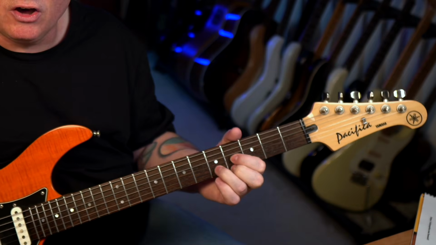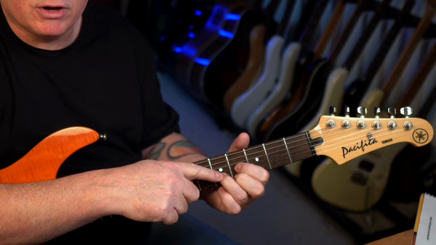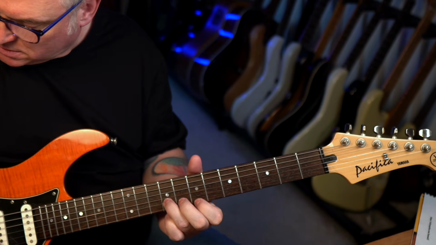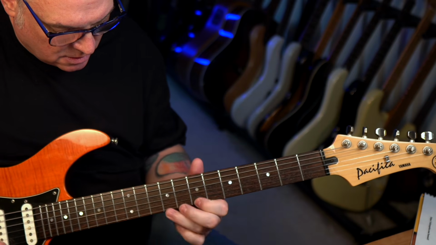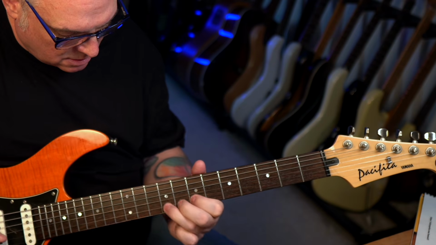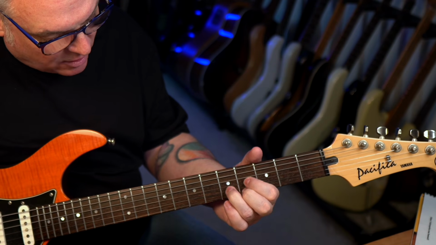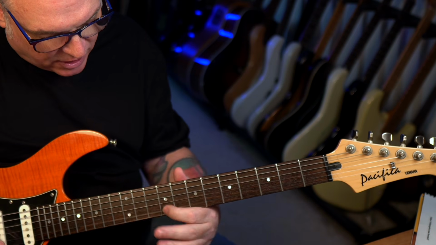Yeah, look at the D chord here. 5R3. I'm looking at the root. Yeah, so basing it off there. Here's the A shape. 5R3.